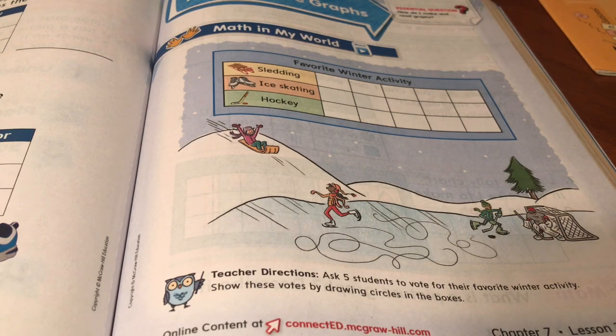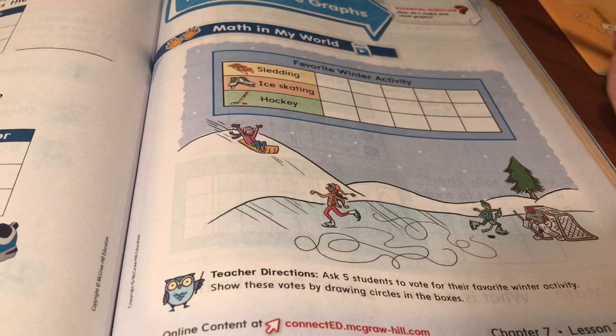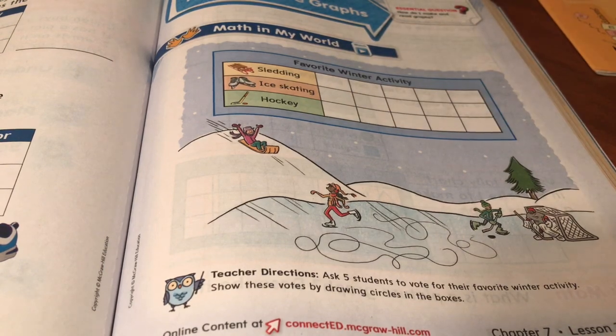Now, when you mark your data down in a picture graph, you use little pictures. Now, when you do picture graphs, you can't have the most detailed picture ever because you're marking a lot of data. So it just needs to be a simple picture that represents whatever the topic is. So for sledding, I'm going to draw a little sled. For ice skating, maybe a little ice skate. And for hockey, I'll draw maybe a little hockey puck.